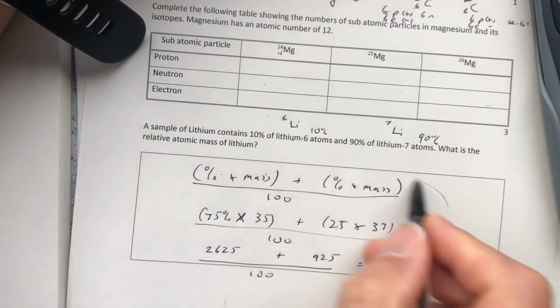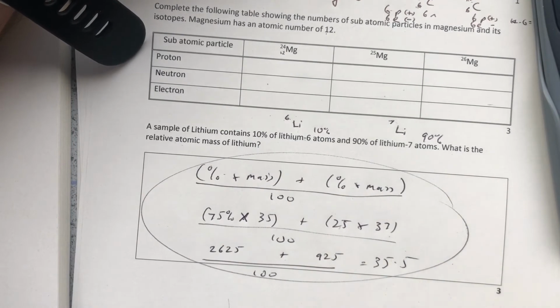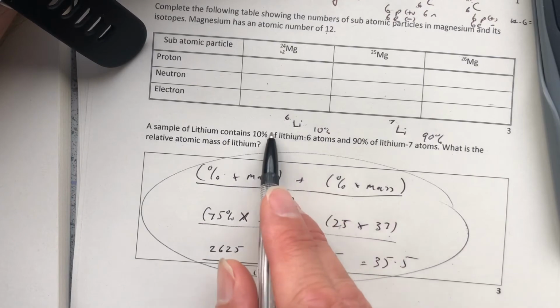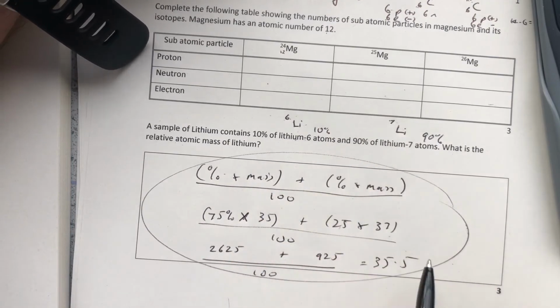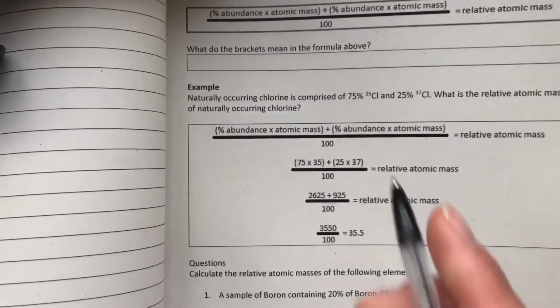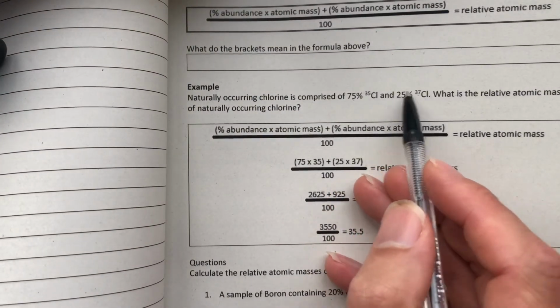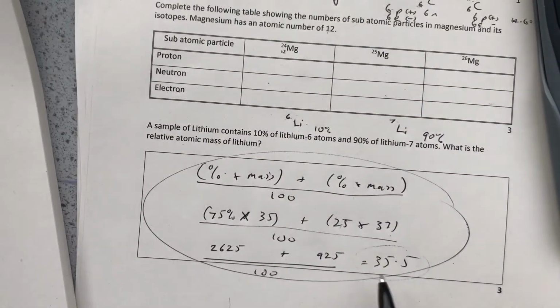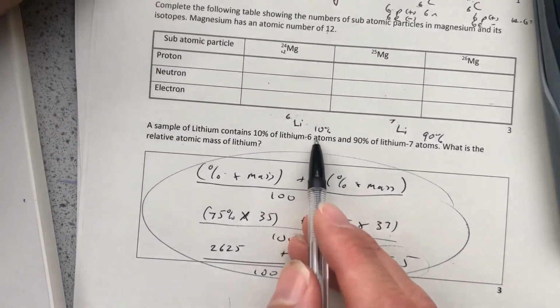Now that is not the answer to your homework, so don't copy it. That's just a different example to see how to do it. You need to do that with lithium: 10% lithium 6 and 90% lithium 7. Notice the answer 35.5 is between chlorine 35 and chlorine 37. Your answer has to be between 6 and 7.